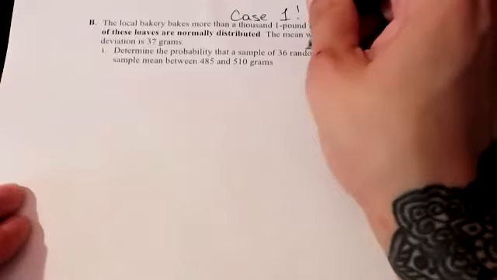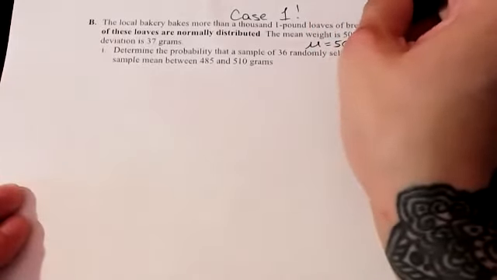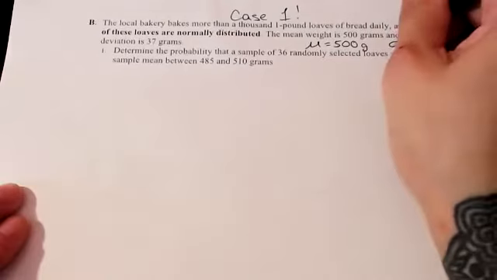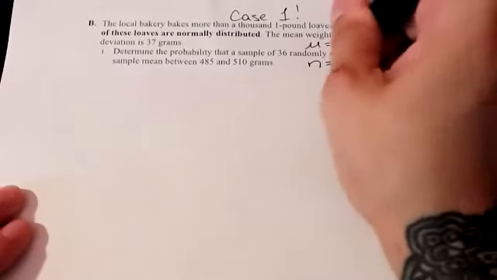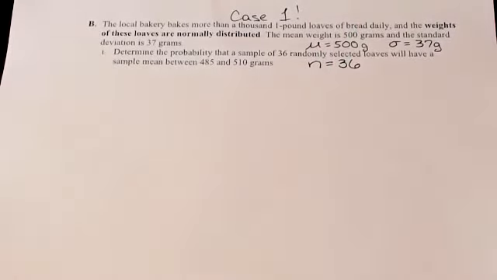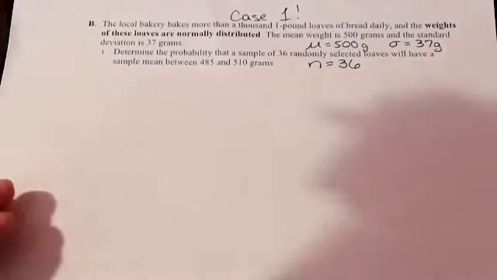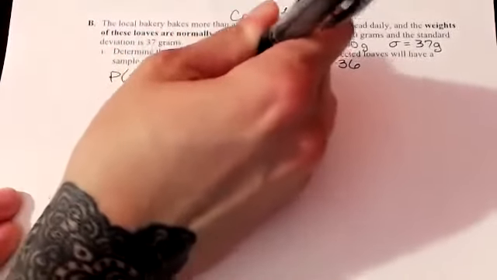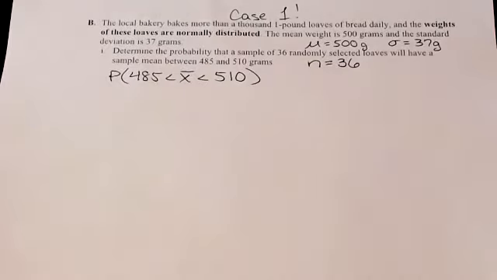Okay. The mean weight is 500 grams. So mu is equal to 500 grams. And the standard deviation, sigma, is equal to 37 grams. We want to determine the probability that a sample of 36 randomly selected loaves, n is 36, will have a sample mean between 485 and 510 grams. What that implies is we want to find the probability that our sample mean sits between 485 and 510 grams.